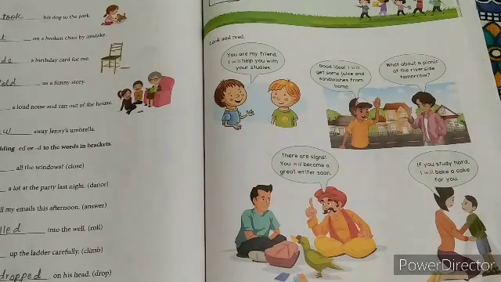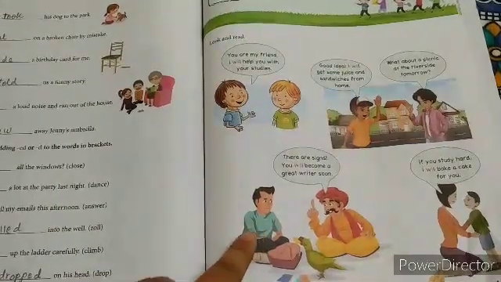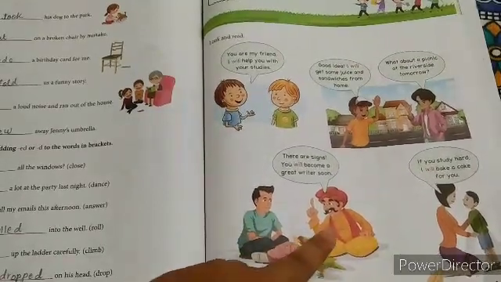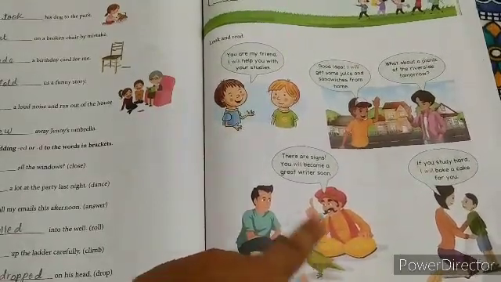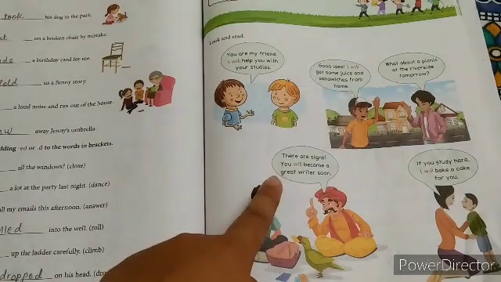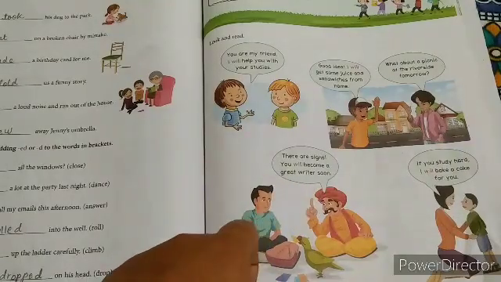There are signs. You will become a great writer soon. In this, the person is asking his destiny to the parrot. And the parrot man is saying, there are signs. You will become a great writer soon.